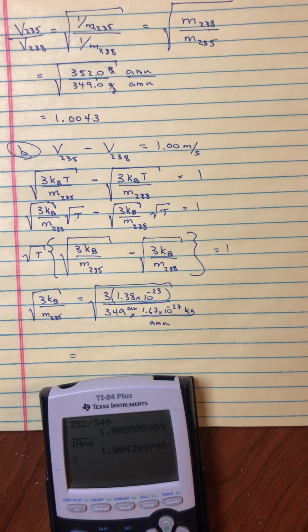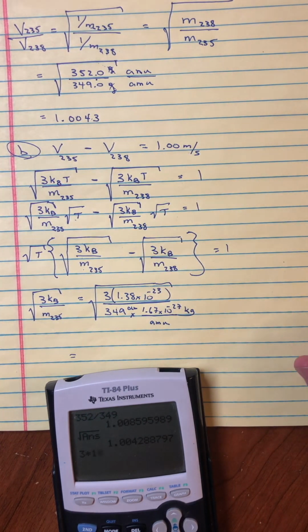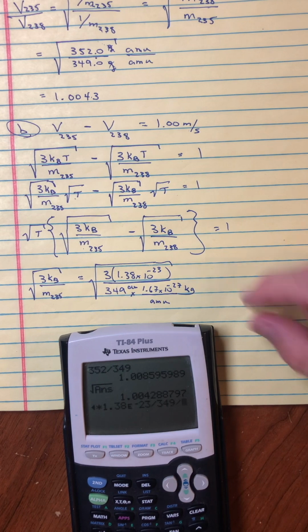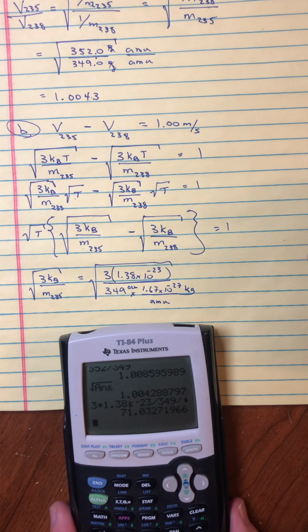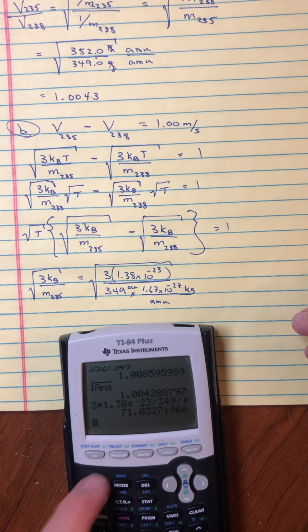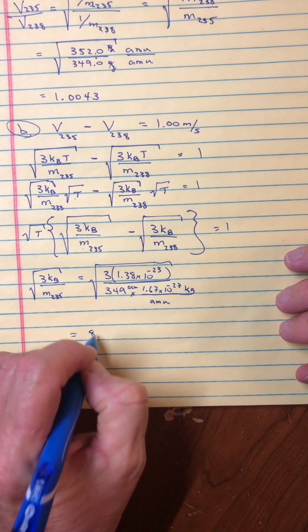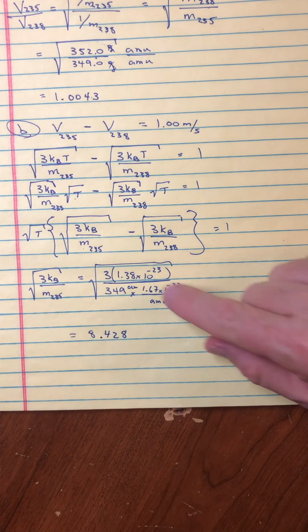Okay, so this whole number, I guess, would come out to be 3 times 1.38 times 10 to the negative 23. Then I will divide it by 349 and also divide it by 1.67 times 10 to the negative 27. Oh, and then the square root. Let me not forget that last step. So we're looking at about an 8.428 here for that term.